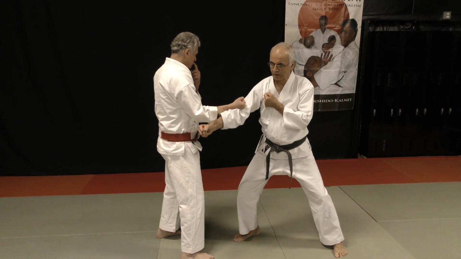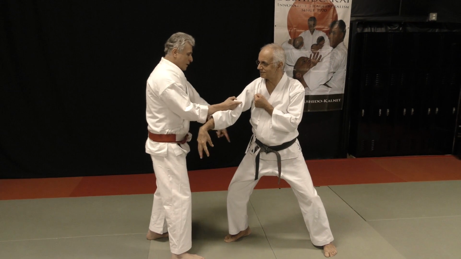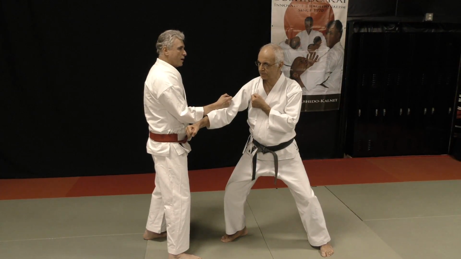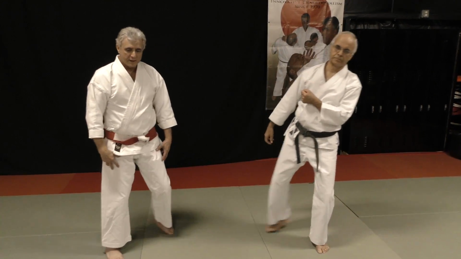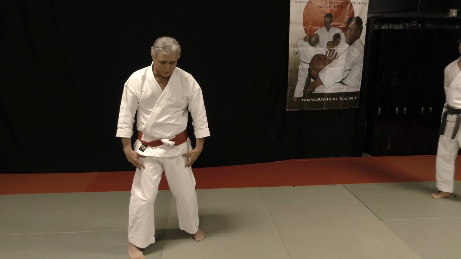How do you feel? Weighted here. Now he's weighted here. I didn't do it with my arm. I did this with my stance. So my stance was structured, but it was flexible.